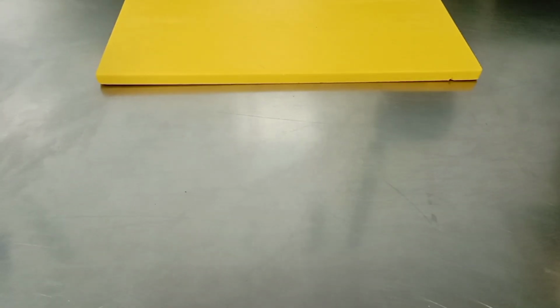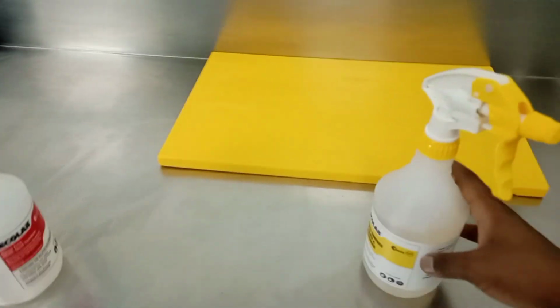So it's a clear thing, guys, it will disinfect when you use this spray bottle, right? It's a multi sanitizer, so you just press like this, and then after that you just wipe it, so it will be a disinfected surface. So it's the process, guys, which we follow in a five-star hotel.